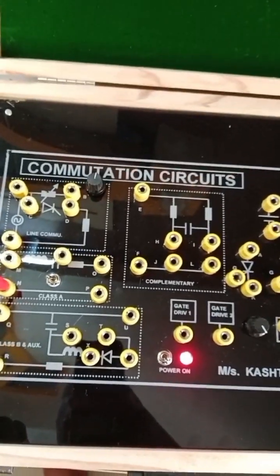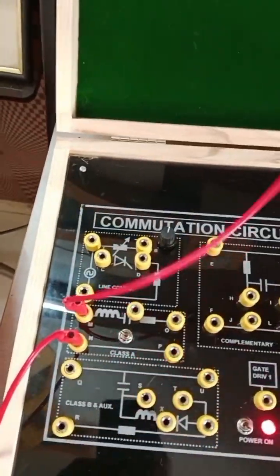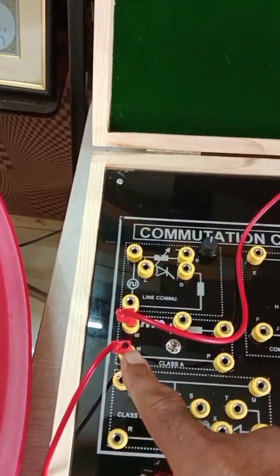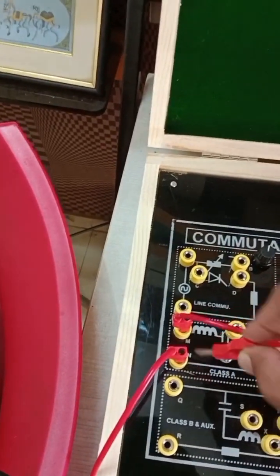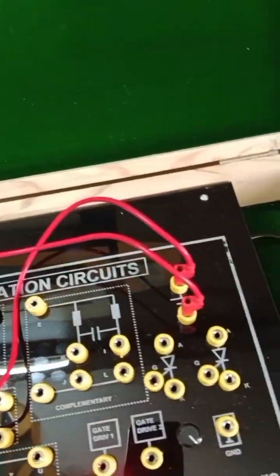For class A commutation, connect power supply positive here, then negative of probe is connected to N point. This point is connected to the negative of power supply.